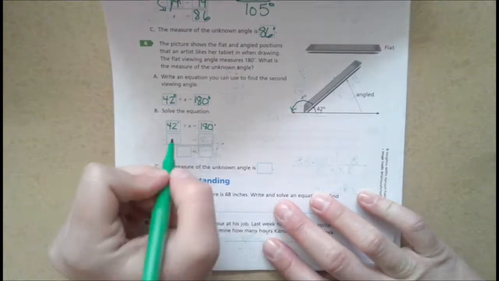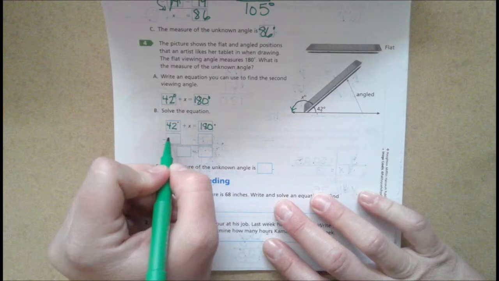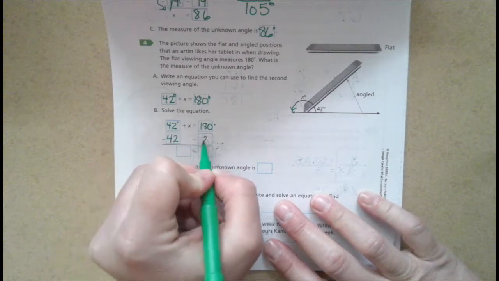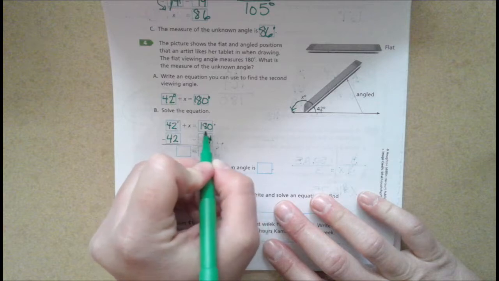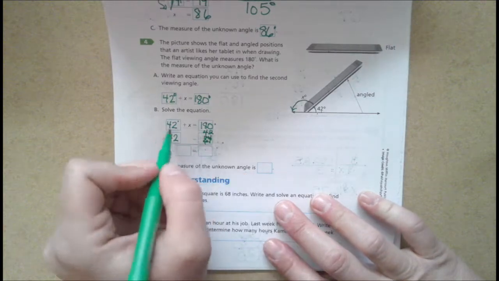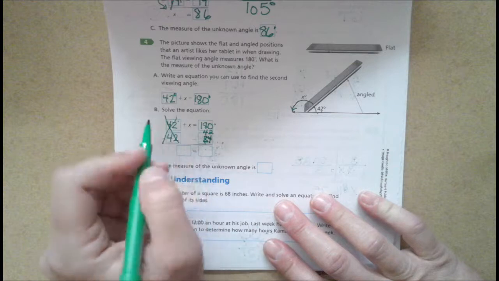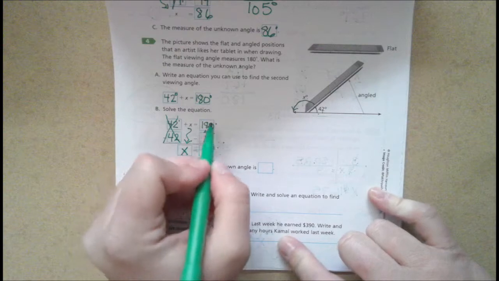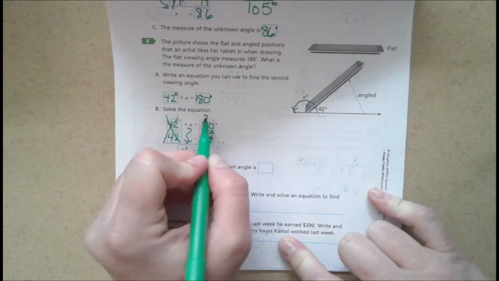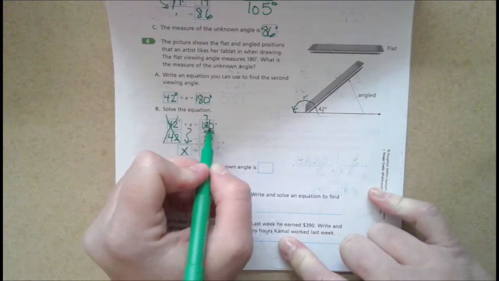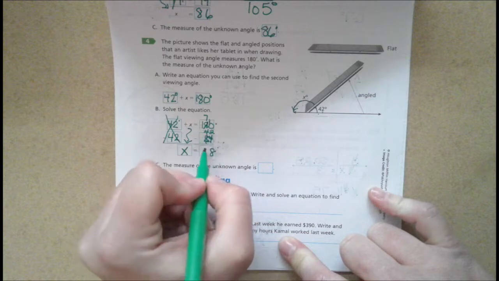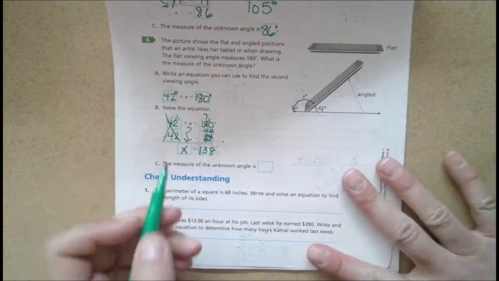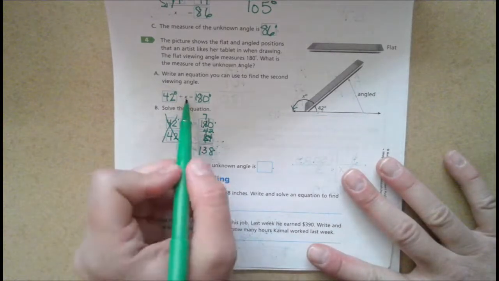42 degrees plus X equals 180. Alright, to get rid of that 42, we have to subtract 42 from both sides of the equal sign. 42 minus 42 cancels out. It equals 0. Bring down the X. And then we need to do some regrouping here so that we can subtract. 10 minus 2 is 8. 7 minus 4 is 3. 1 minus nothing is 1. So the unknown angle, or x, should equal 138 degrees.